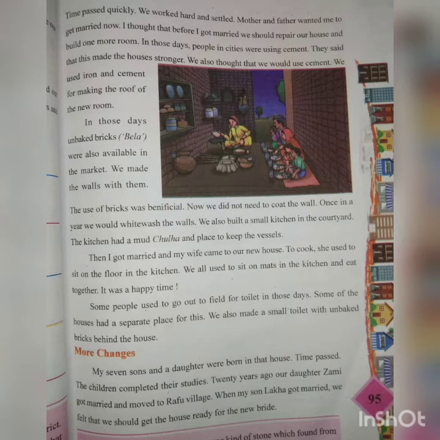So now unbaked bricks are called bela. So in those days they were available in the market. In those days, unbaked bricks were also available in the market. We made the walls with them. So first came unbaked bricks and then came the baked bricks. Okay, so we made the walls with them. So they make the walls by using this kind of, you can see in the picture. Now the use of bricks were beneficial. Now we did not need to coat the wall.